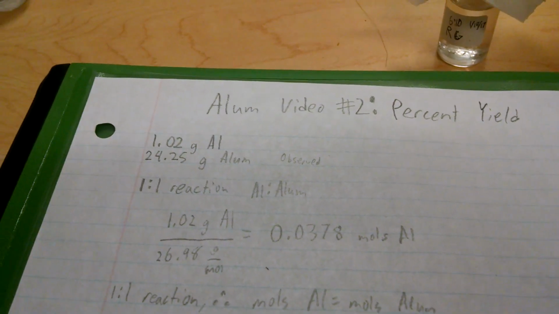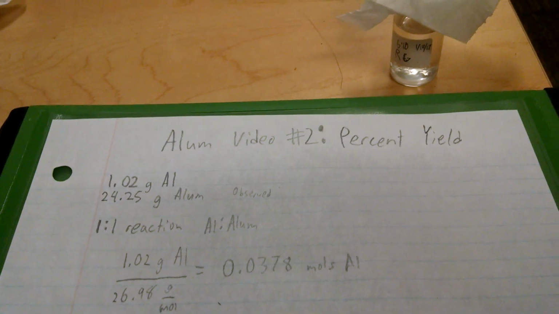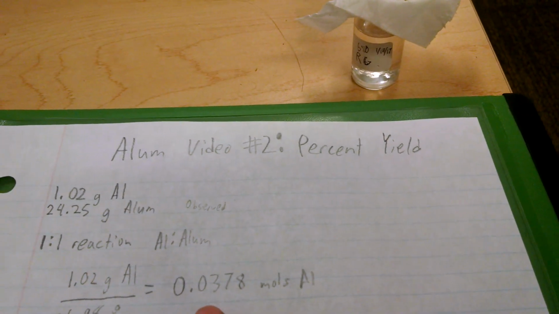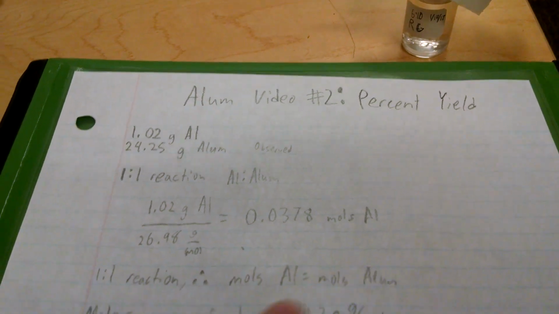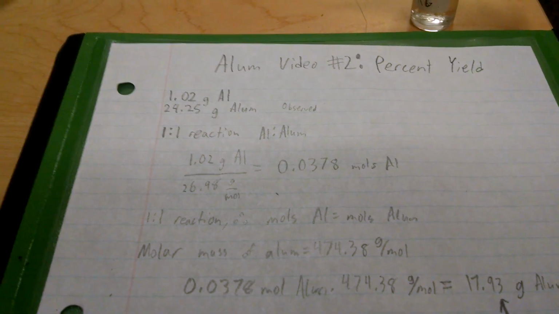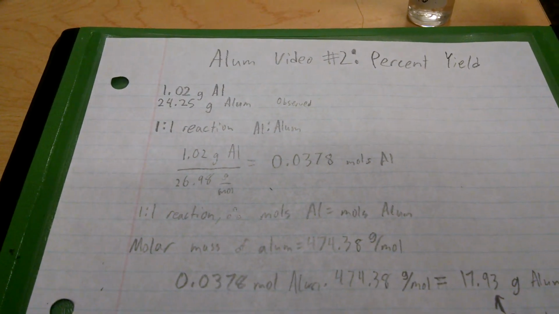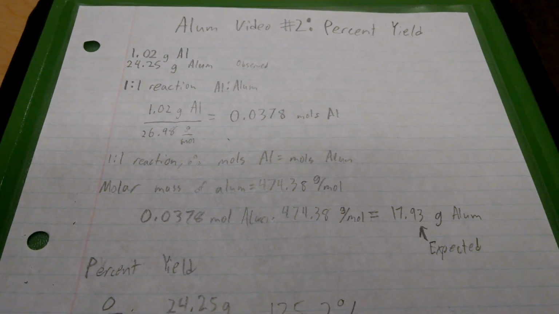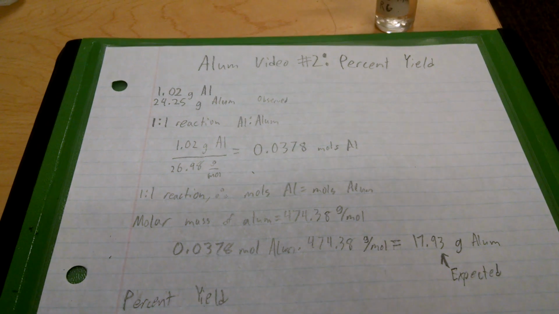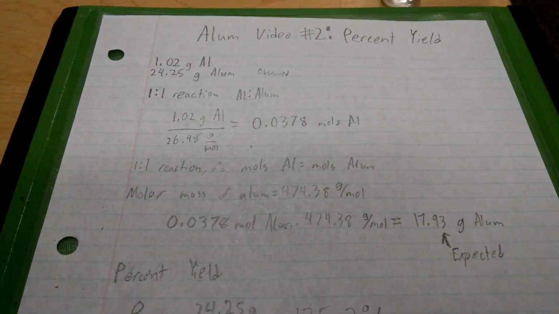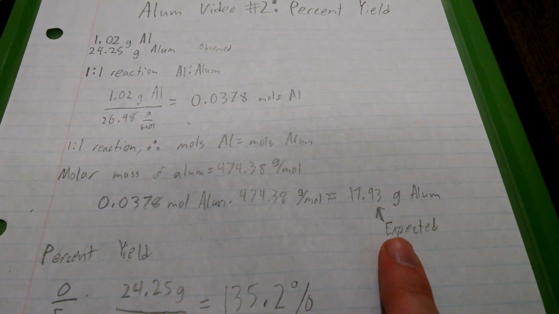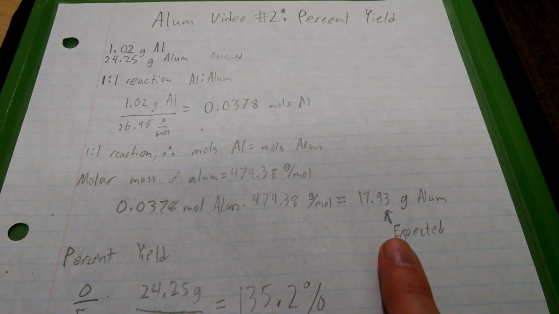So now we're going to do some stoichiometry, and we'll see that 1.02 grams of aluminum is 0.03378 moles. Because it's a 1-to-1 reaction, the number of moles of aluminum we have is equivalent to the number of moles of alum. So doing the math there, we have 0.0738 moles of alum. Then using the molar mass of alum, we multiply those two together, and we find that 17.93 grams of alum is what we would expect to have.